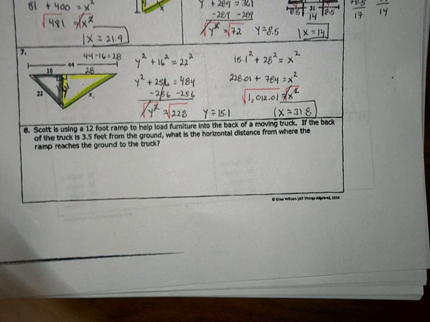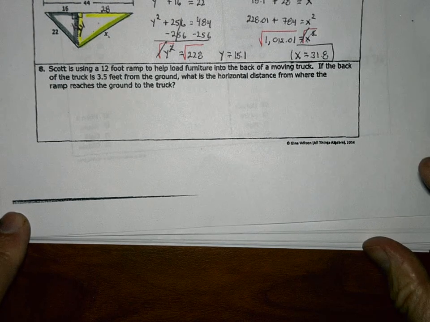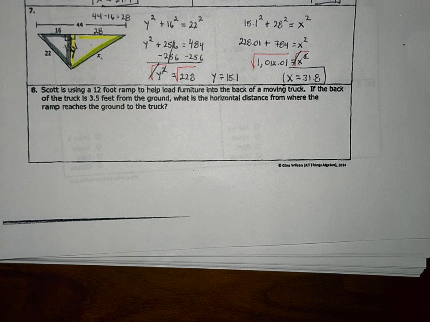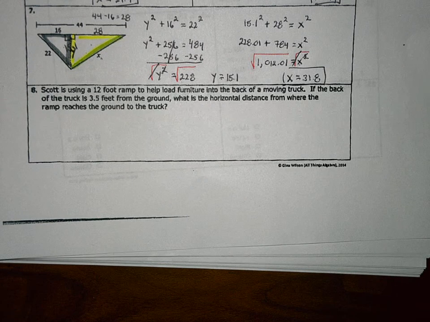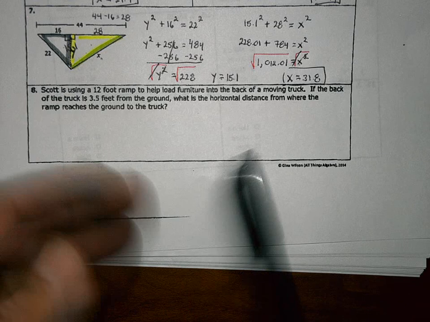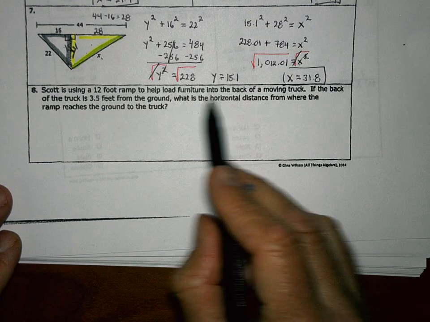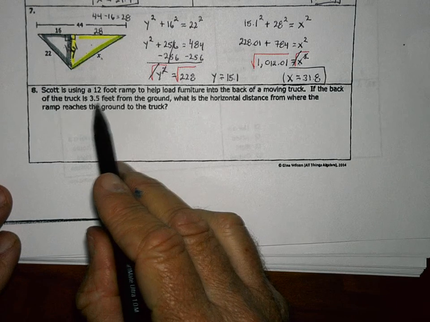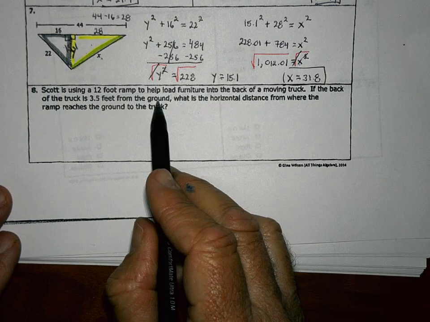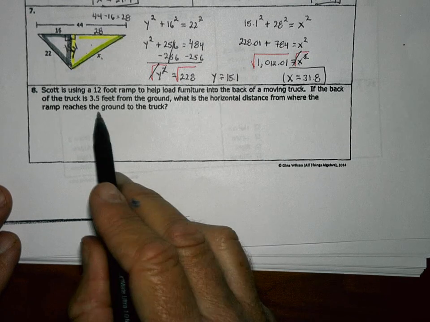All right, number 8, let's read the problem. When you're getting a problem like number 8, the first thing you want to do is read the problem. The second thing you want to do is draw a picture of what the problem's describing, and then you're going to set up the Pythagorean theorem. So Scott is using a 12-foot ramp to help load furniture into the back of a moving truck. If the back of the truck is 3.5 feet from the ground, what is the horizontal distance from where the ramp reaches the ground to the truck?